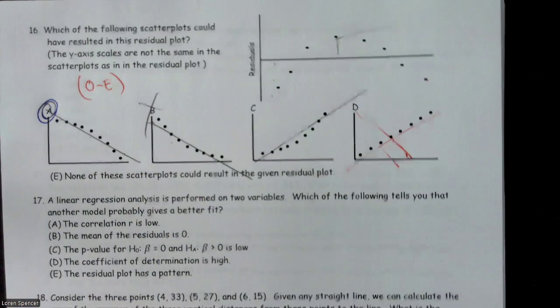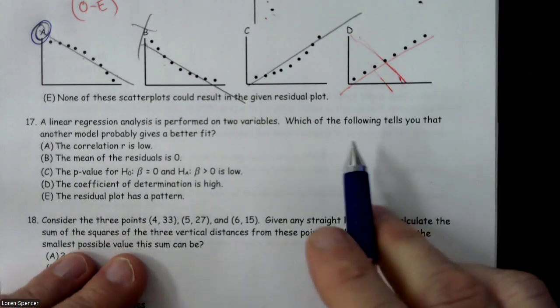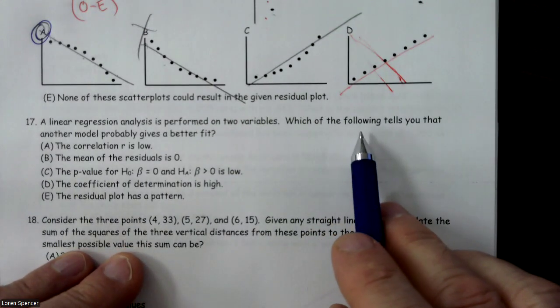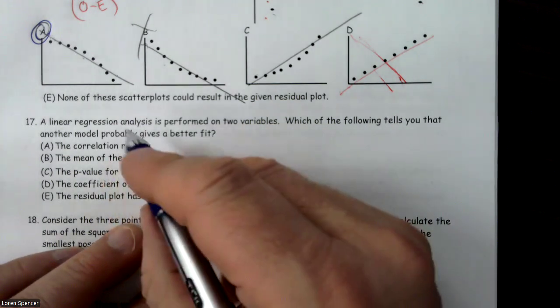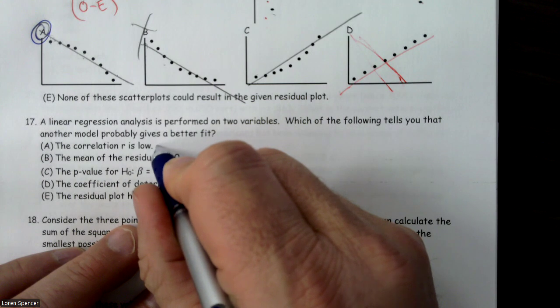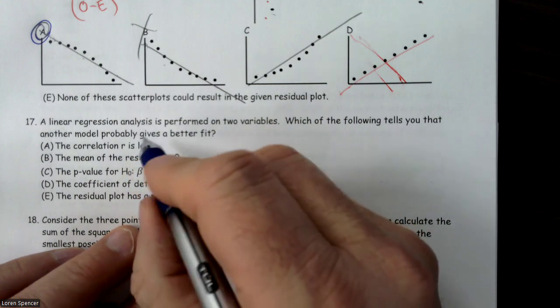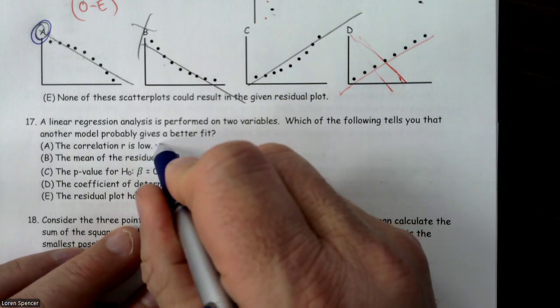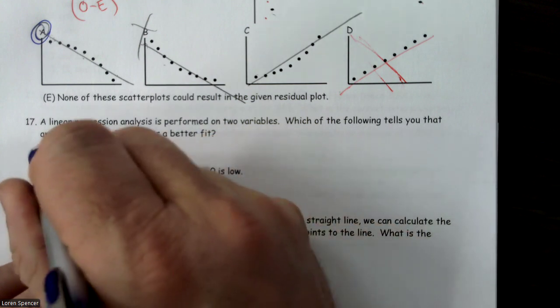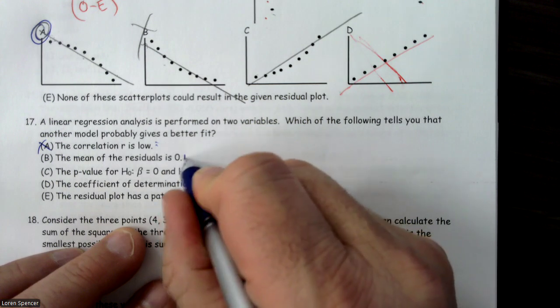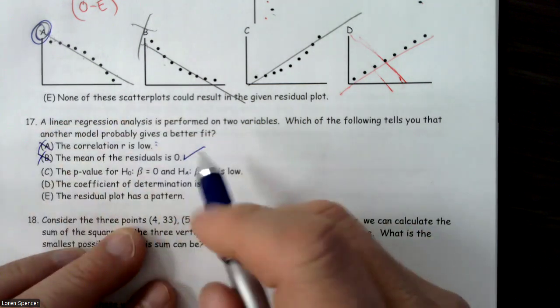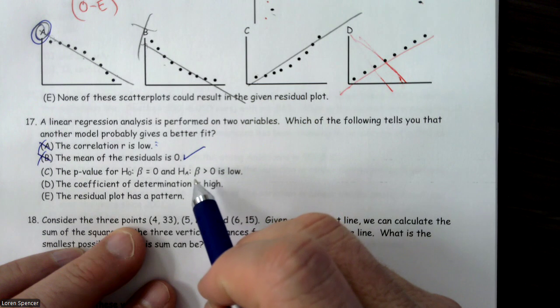All right, number 17. A linear regression analysis performed on 2 variables. Which of the following tells you that another model is probably a better fit? Correlation R is low. Well, there may not be a good relationship. That doesn't mean that's the case. We just may not have a relationship between the 2 variables. So that doesn't tell me. The mean of the residuals is 0. It always will be. So the sum of the residuals is 0, so the average will be 0.